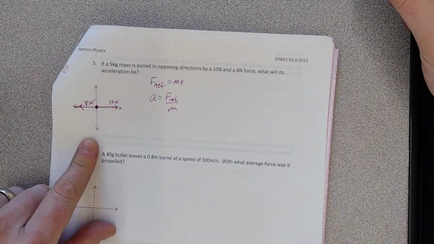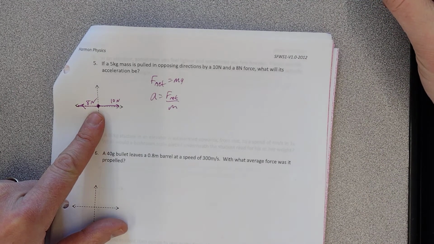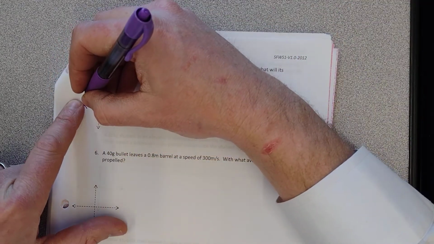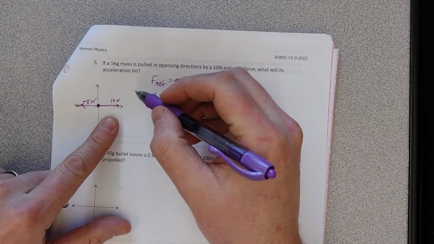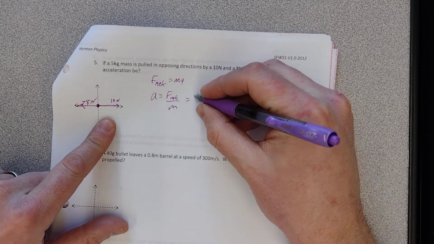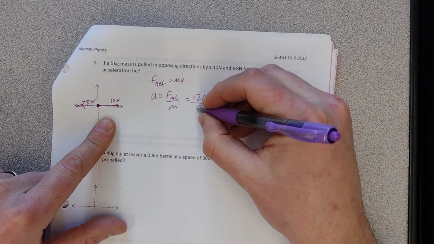What's F net? Is it 18? Is it 2? What is it? Well, technically it's actually 2 because this 8 newtons is pulling to the left. So net force, remember, it's the sum of the forces, including if they're negative. So F net is actually positive 2 newtons the way I drew it, divided by 5 kilograms.